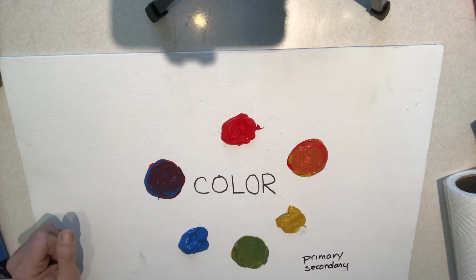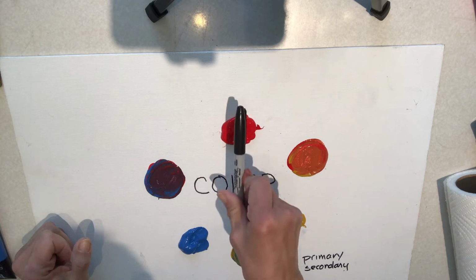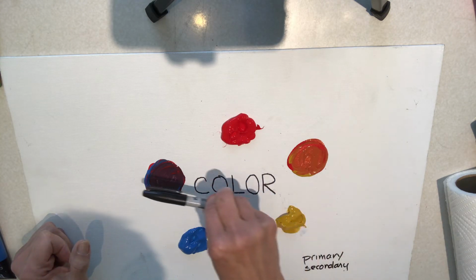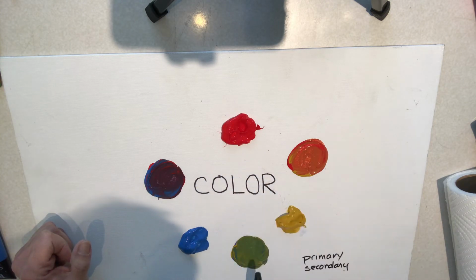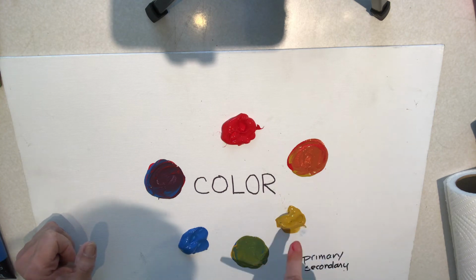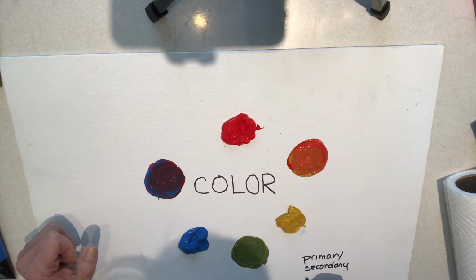Now, when we have colors that are directly across the wheel from each other, like red and green, like yellow and purple, like orange and blue, those are complementary colors. Not the kind of compliment that you give somebody when you like what they're wearing, but a complement.